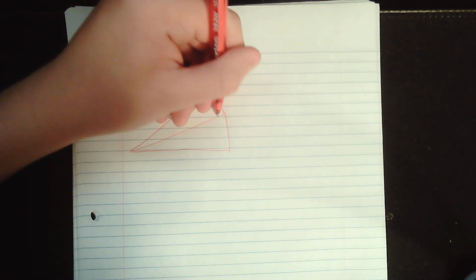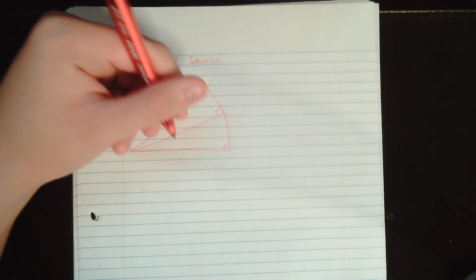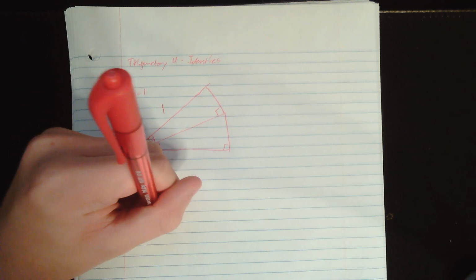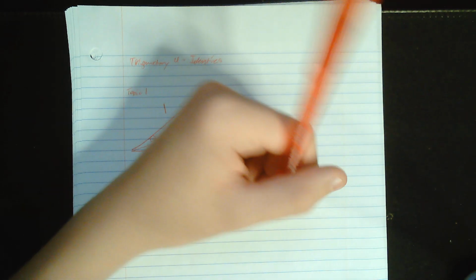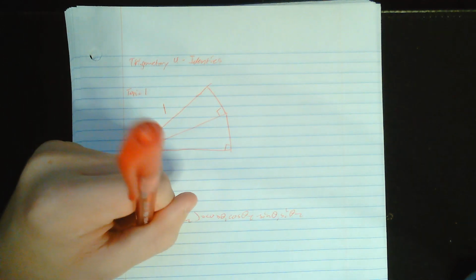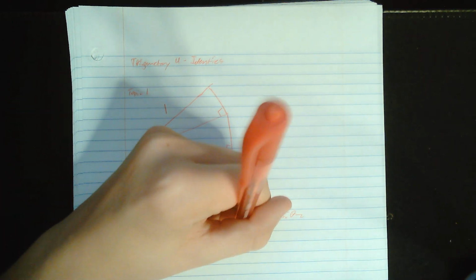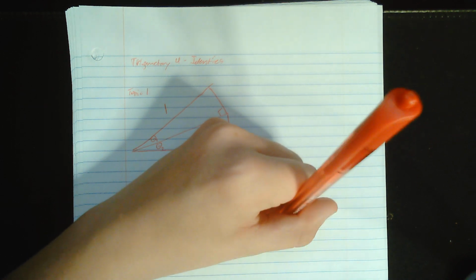Now in the last video, what we did is we realized that if we take two triangles like so, where that is a right angle and that is a right angle, this length is 1, and we can refer to these angles as theta 1 and theta 2, we were able to come up with the identities of cosine of theta 1 plus theta 2 is equal to the cosine of theta 1 cosine of theta 2 minus the sine of theta 1 sine of theta 2, and that the sine of theta 1 plus theta 2 was equal to the sine of theta 1 cosine of theta 2 plus the cosine of theta 1 sine of theta 2.